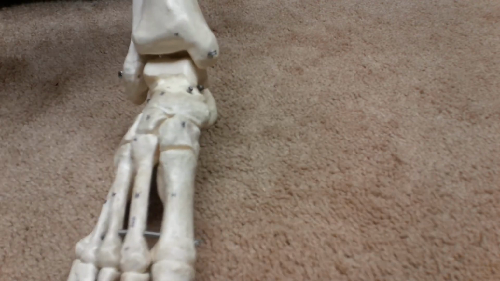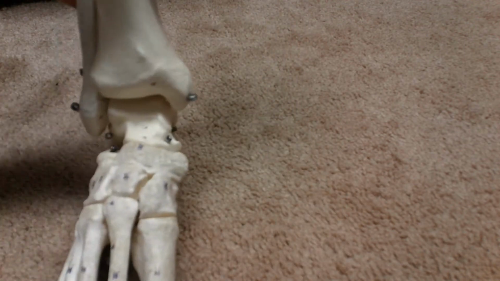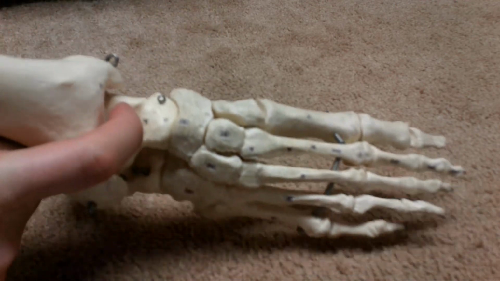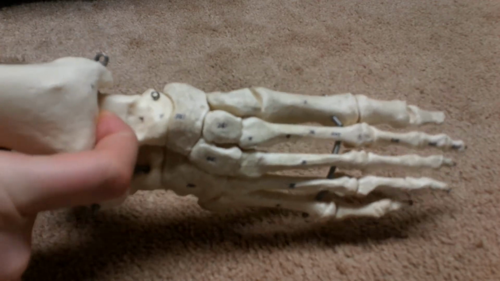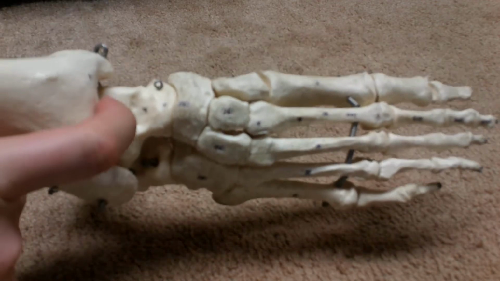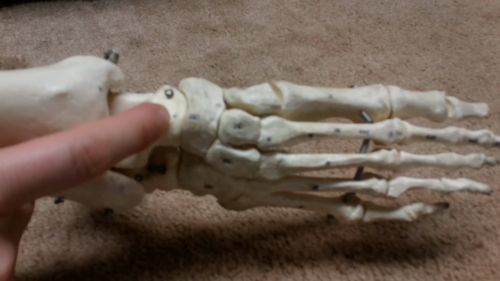I gave you a front view, or a medial view. The talus then is this bone here. Okay, so I'm going to give you a superior view, because that's the view that you have in your PowerPoint. So the talus is this bone.